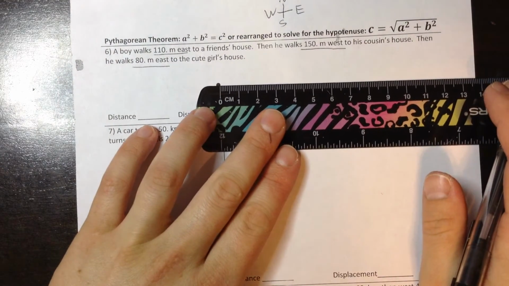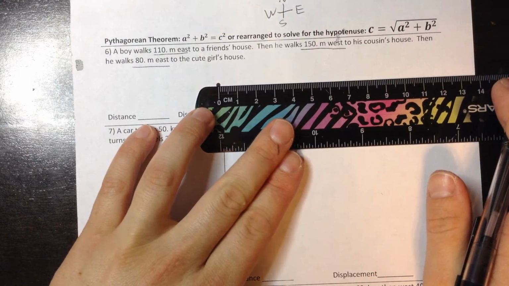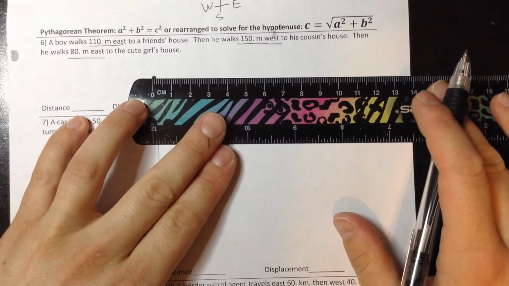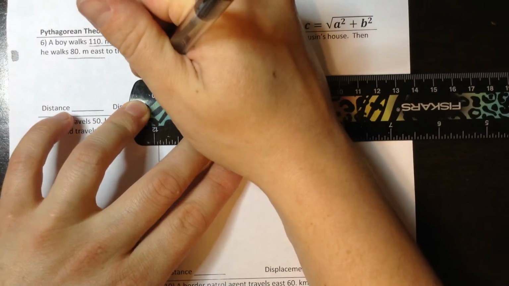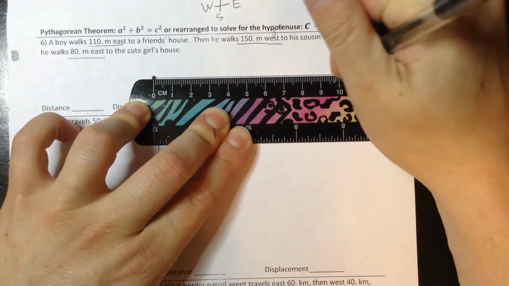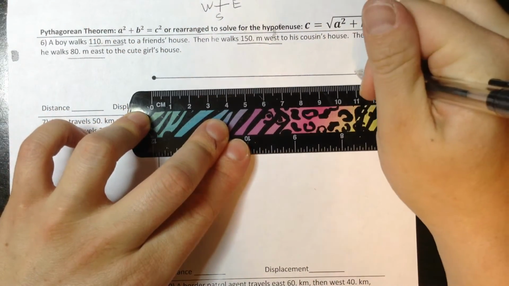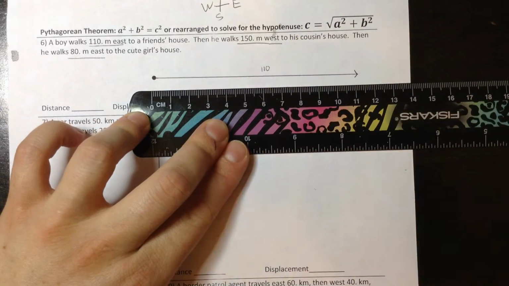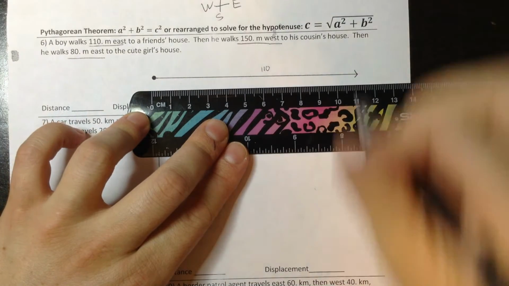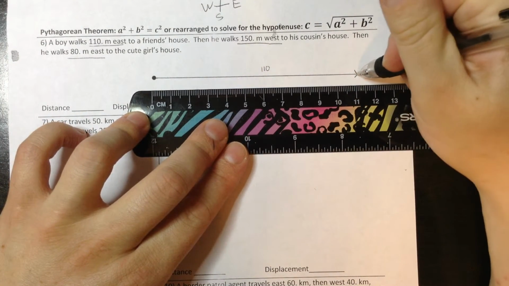110 east. We did 110 already. We know that's 11 centimeters, 1 centimeter for every 10 meters. 11 centimeters, that would be 110 meters. Okay? Now that's his friend's house, right there.